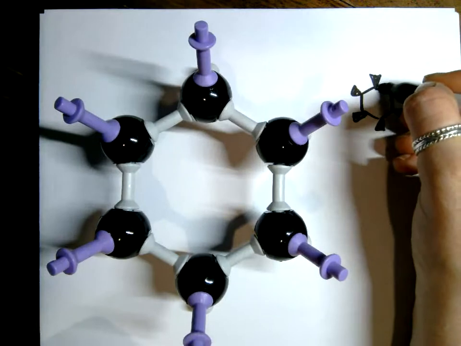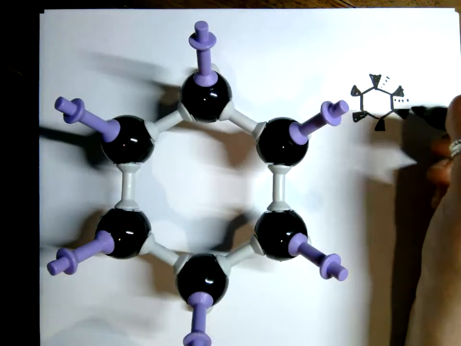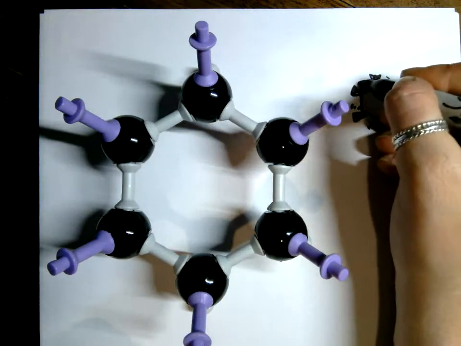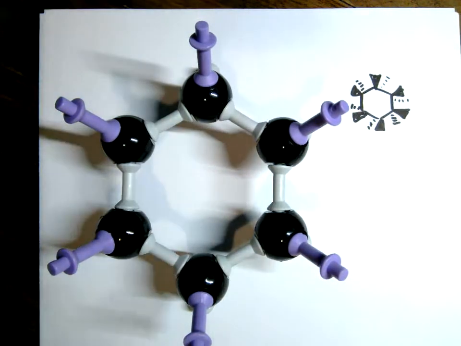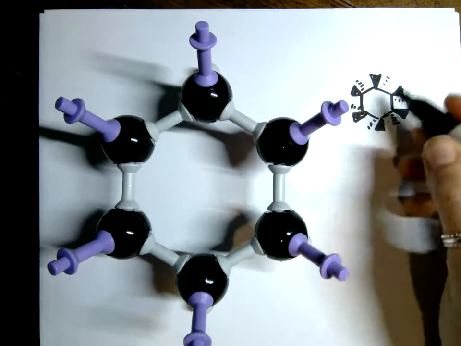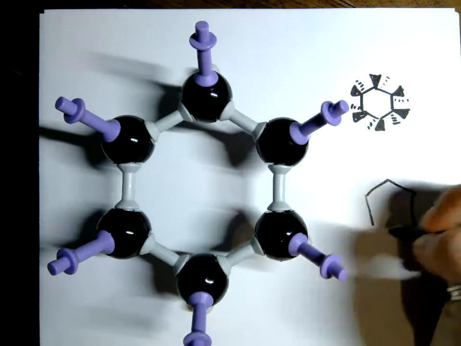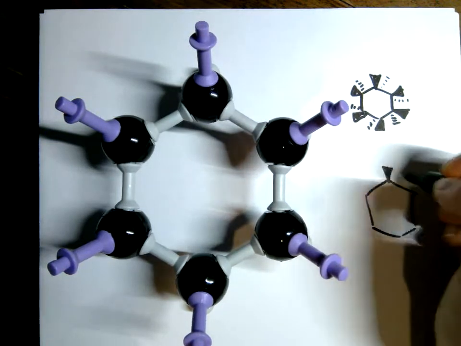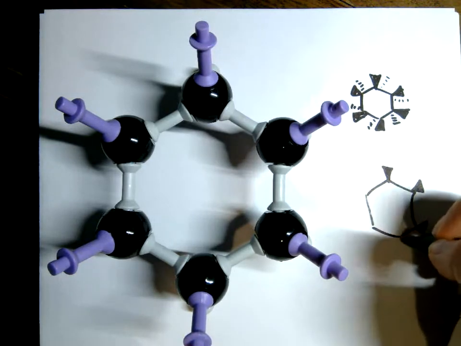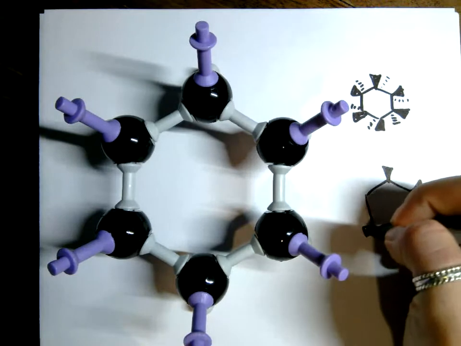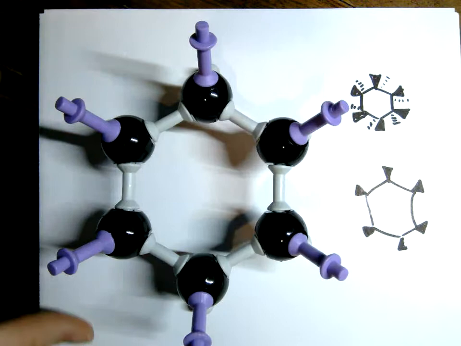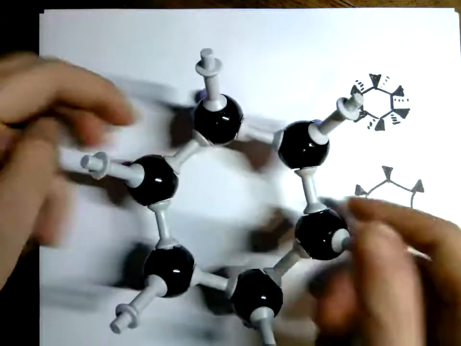So now I'm going to draw the white or gray. There are the dashes. So the purple are the wedges, the white or gray are the dashes. The dashes are going into the page, and the wedges are coming out of the page. Okay? That's a little bit messy, so just to have an easier visualization, I'm going to draw just the wedges, so just the purples are drawn here. There are also wedges below them going into the plane of the page. Okay, so that's our flat cyclohexane.